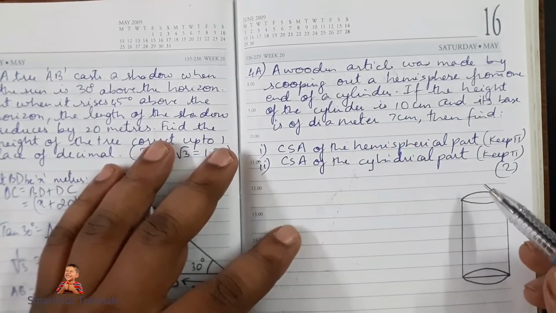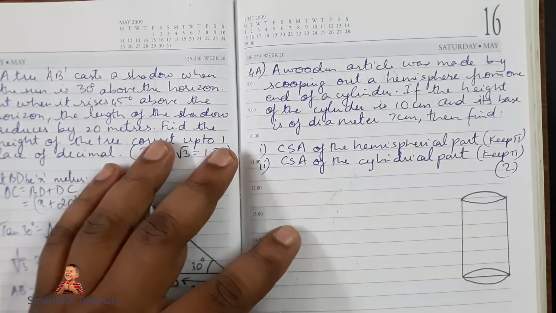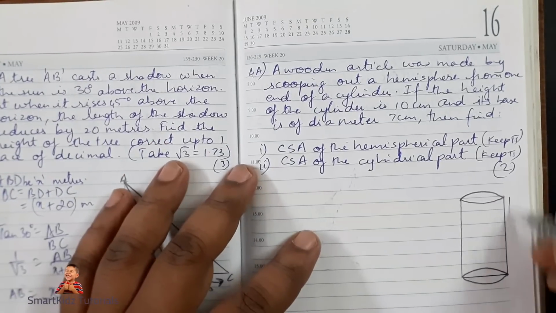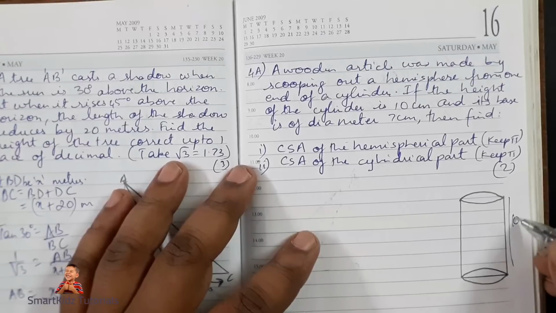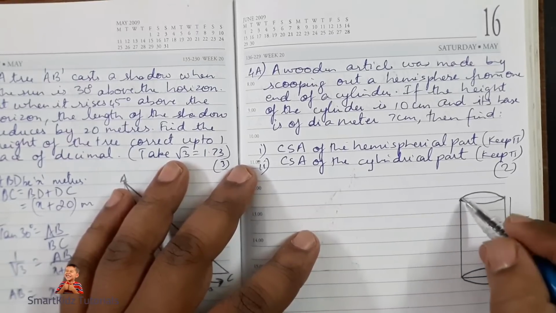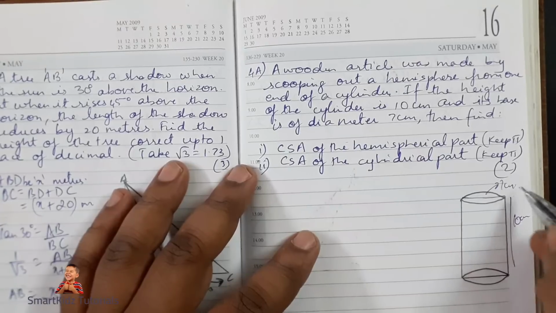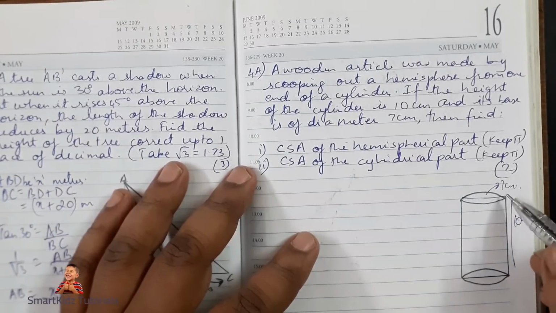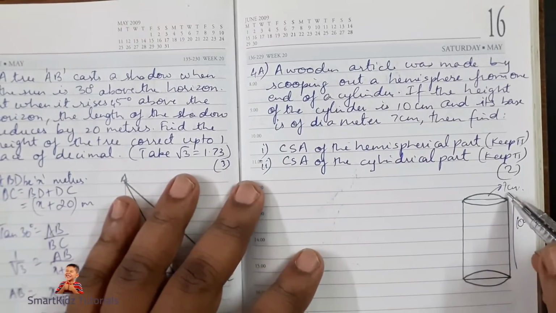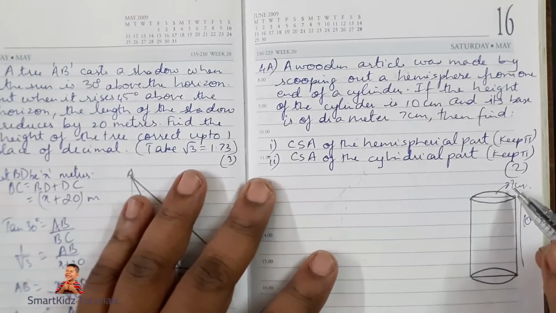Okay, so in this case we are given that the height is 10 centimeter and the diameter is given as 7 centimeter. So if diameter is 7, that means its radius has got to be 3.5 centimeters.